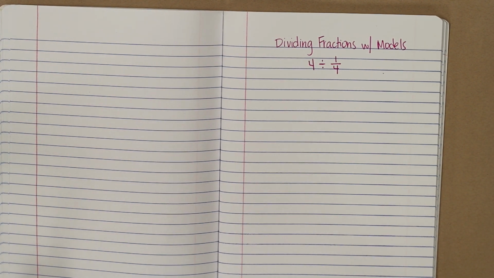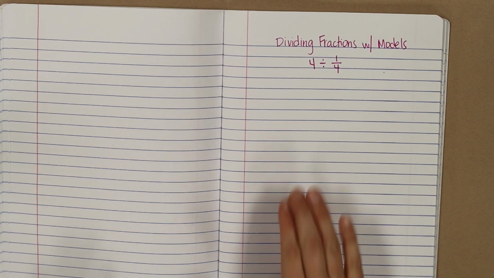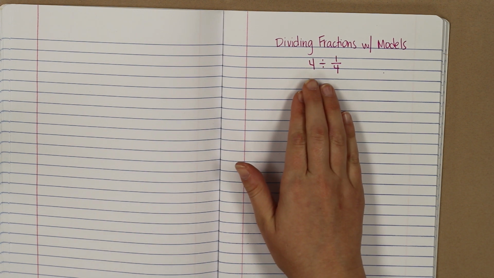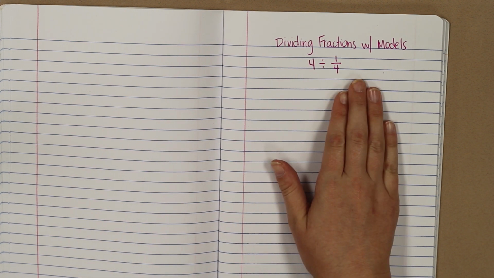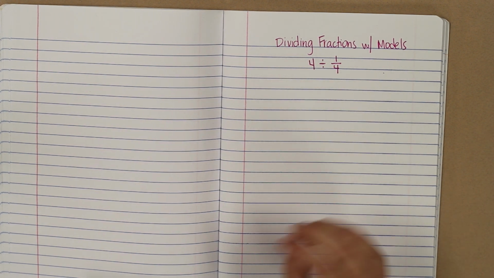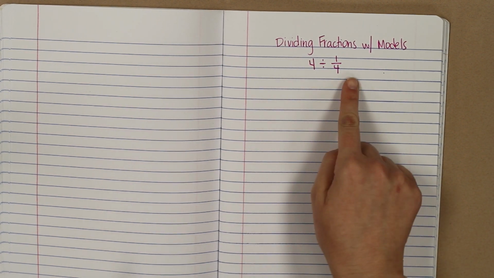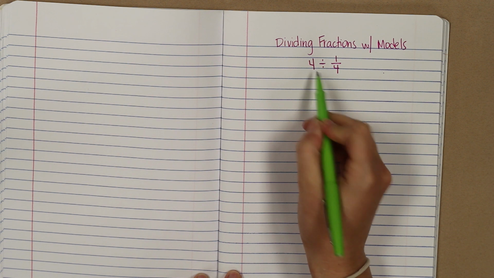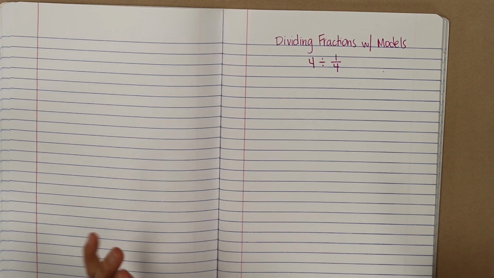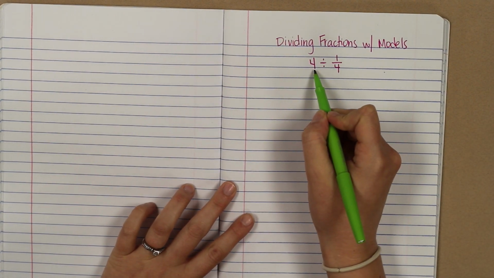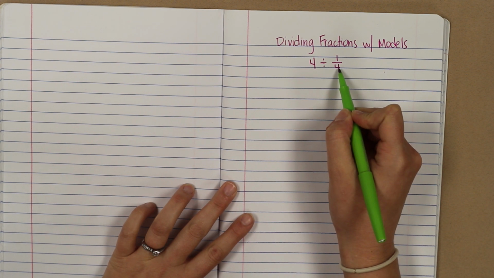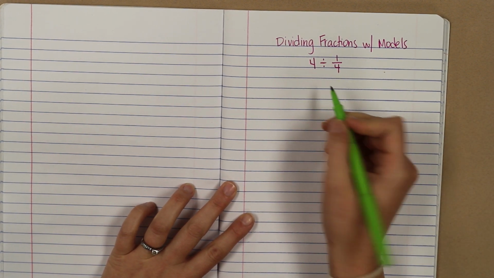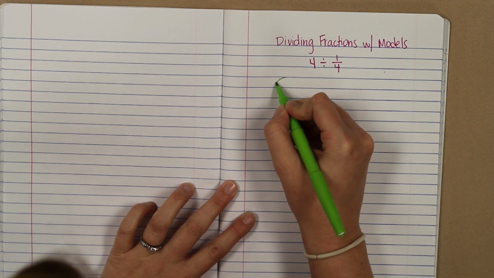Now, with division, it's one of those operations where it is important that you consider the order. We cannot flip these two numbers and get the same problem, so we have to go in order here. So we're going to start with drawing 4 wholes. You can try any shape that you want. You just want to be able to easily divide it into fourths. So for this example, I'm going to do circles.